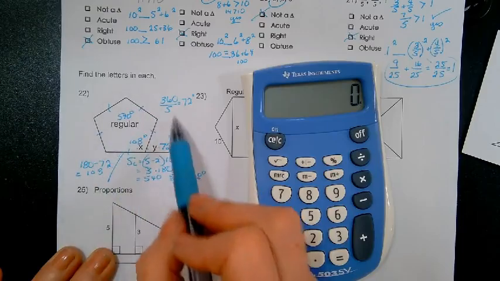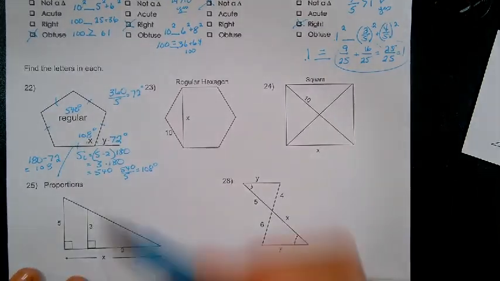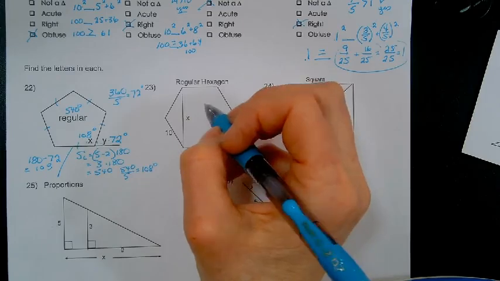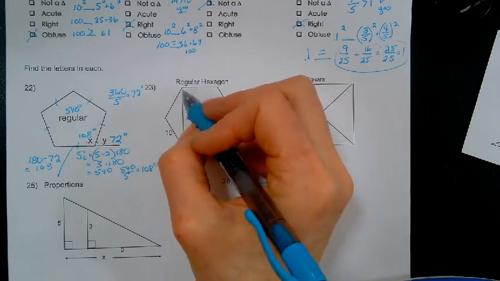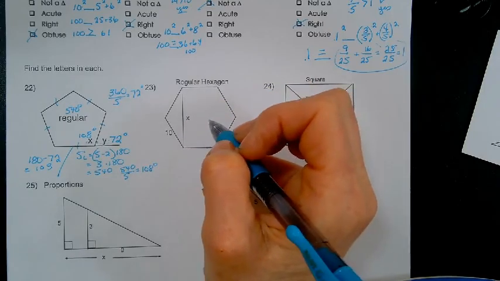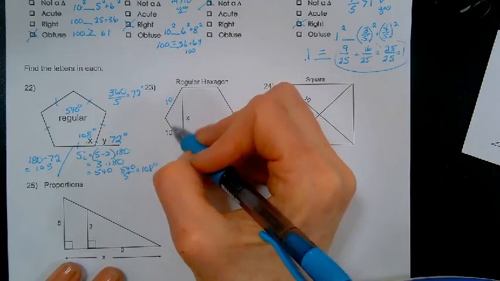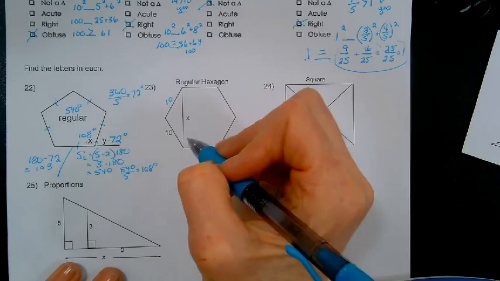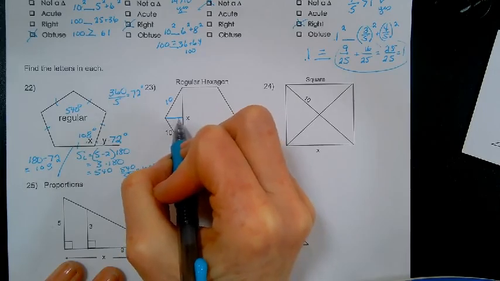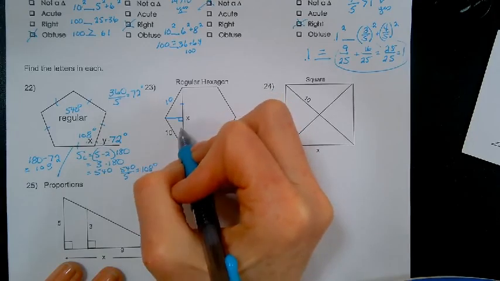Okay, this is a hexagon, so it's 6 sides. All right, so this one, I'm going to try to find the length of this piece right here. And the way I'm going to do it is I'm going to recognize that that's 10 and that's 10. So this is an isosceles triangle. So I'm going to make a 90-degree angle here and divide that isosceles triangle into 2 congruent triangles. Right? This is going to be congruent to this. So I have a right triangle here.